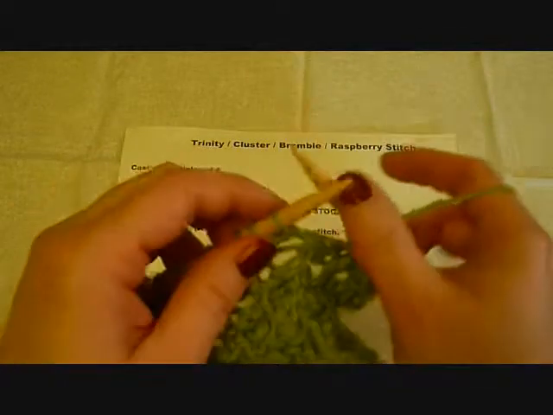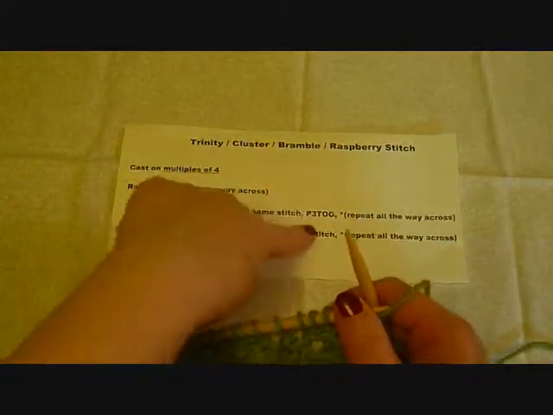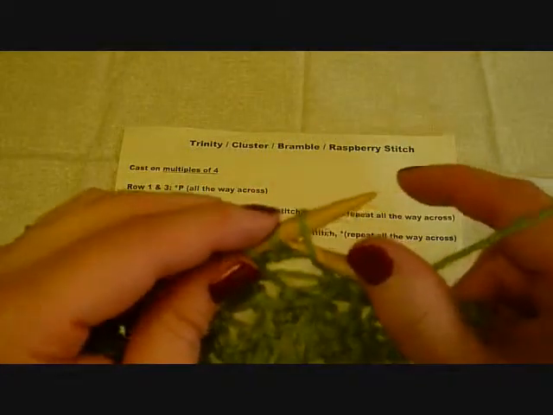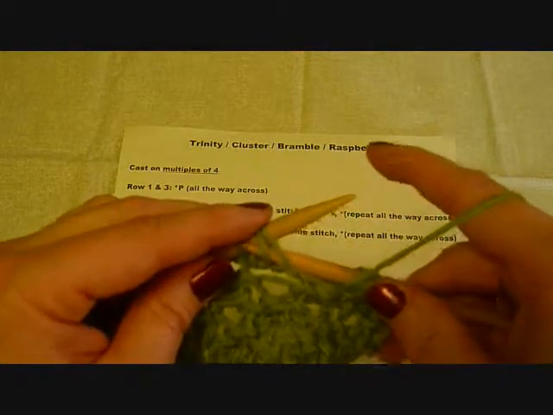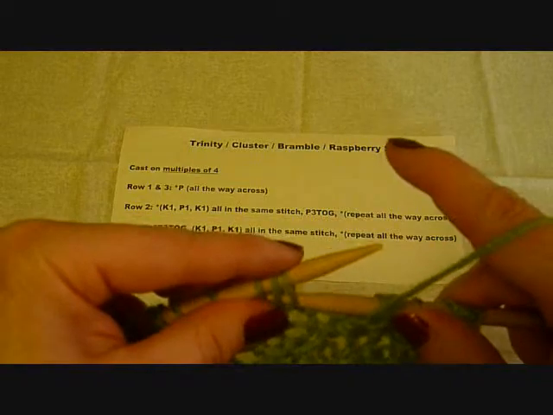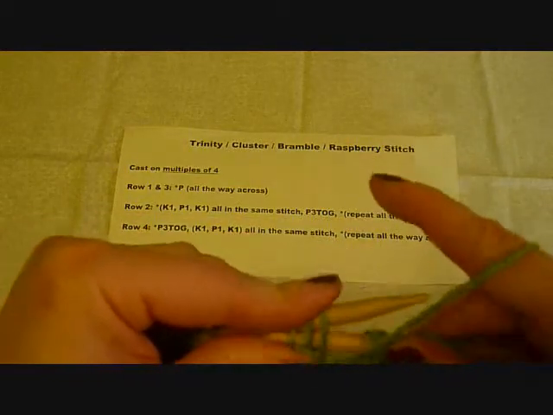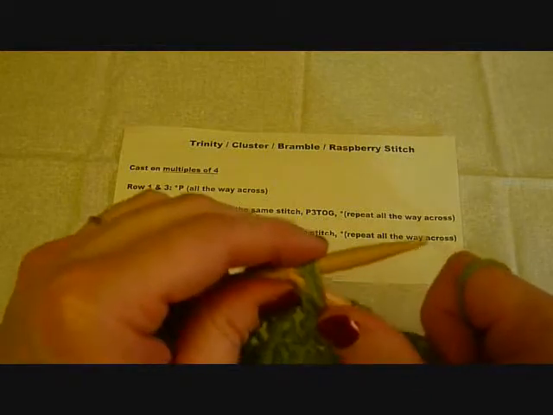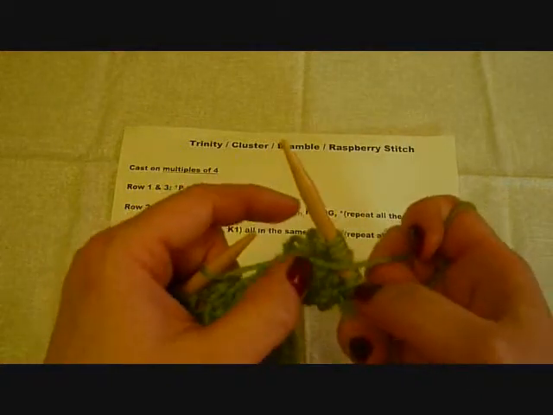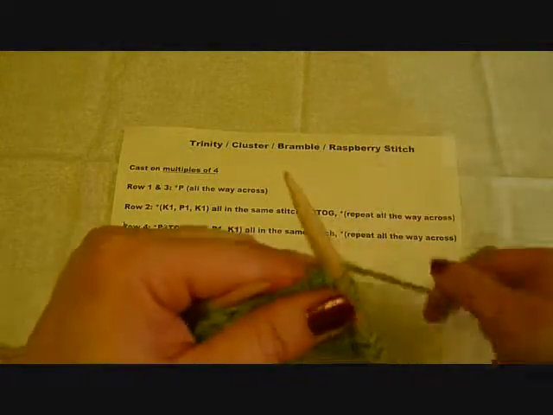Our Trinity. And then we're going to move the yarn back to the front so we can purl, because the next step is purl 3 together. That's our next step. So we got 1, 2, 3. Come on, 3. There we go. Come on. Now we purl those 3 together. There we go. And pull those off the needle. And again, it's making that mess there. But it'll look kind of cool when you're done.